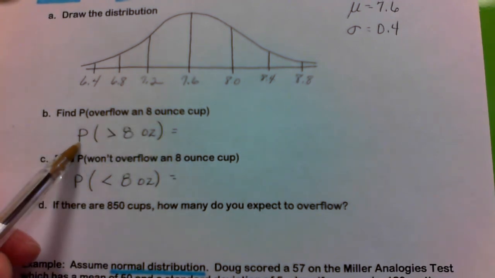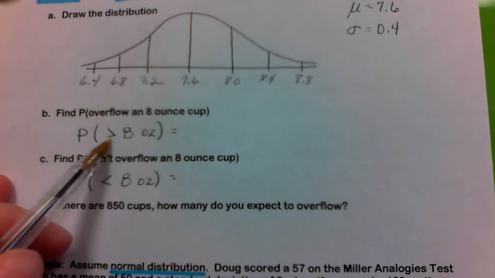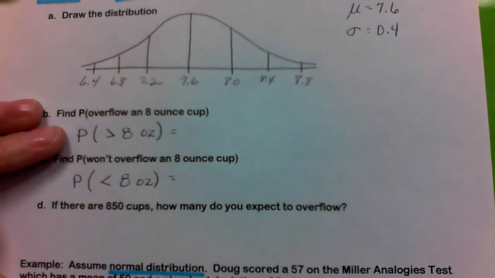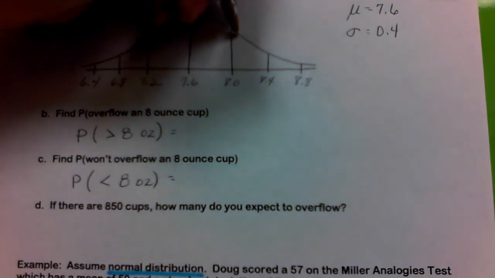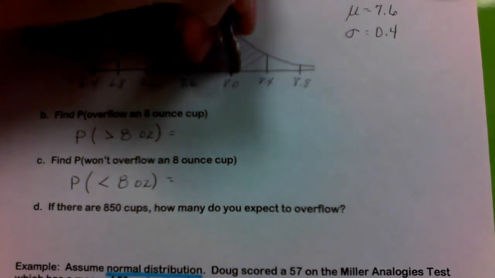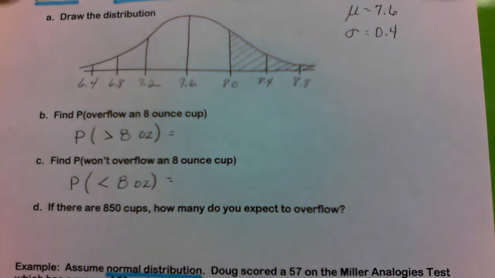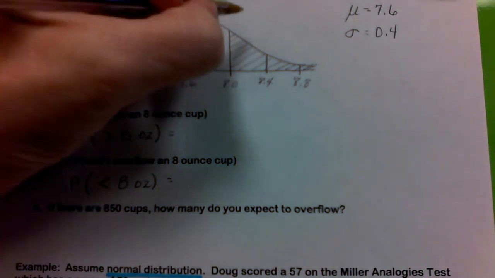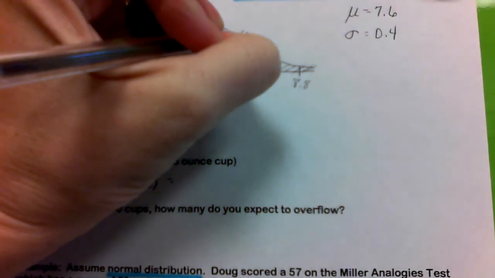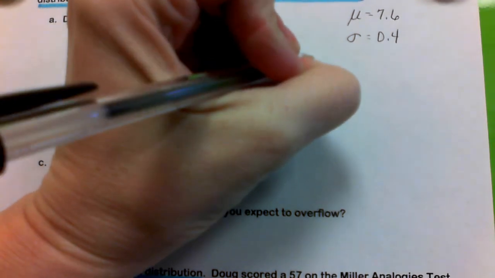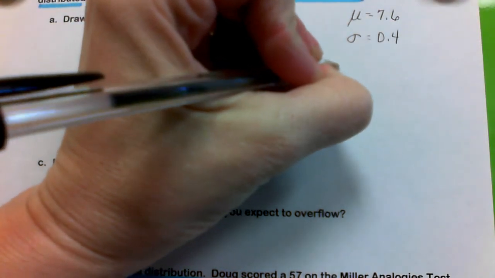Okay, so the probability that it overflows, or is greater than 8 ounces. Well, greater than 8 ounces would be that area right there. Since this is a normal distribution, I can apply what I know: this is 13.5%, this is 2.35%, and this is 0.15%.